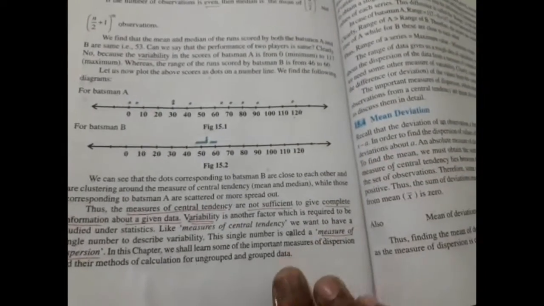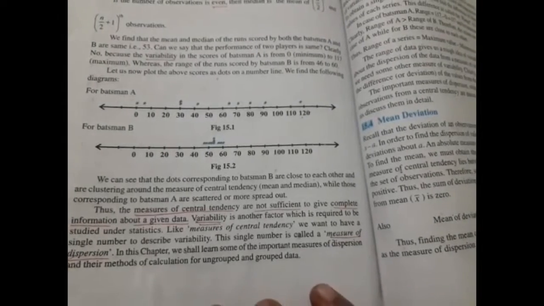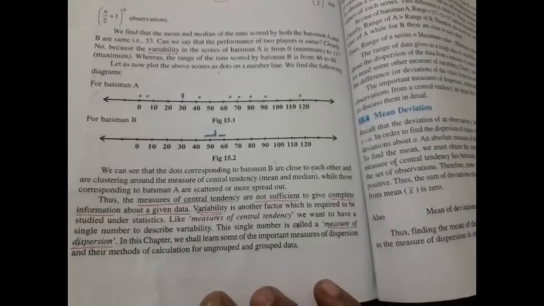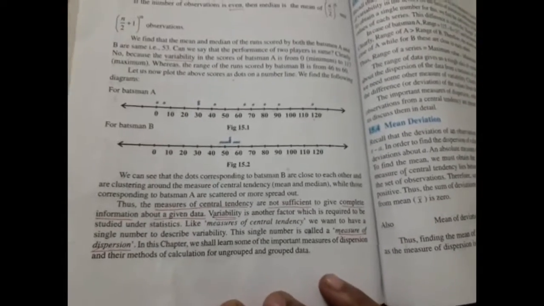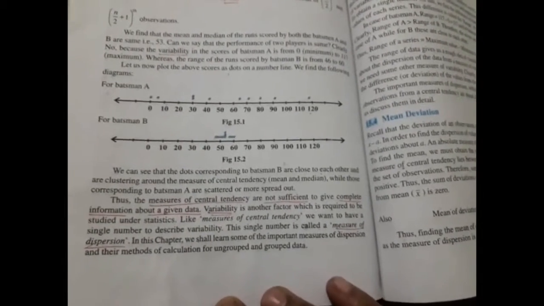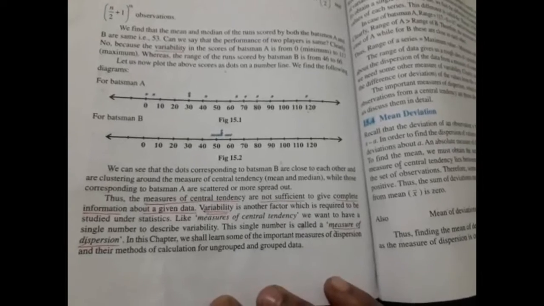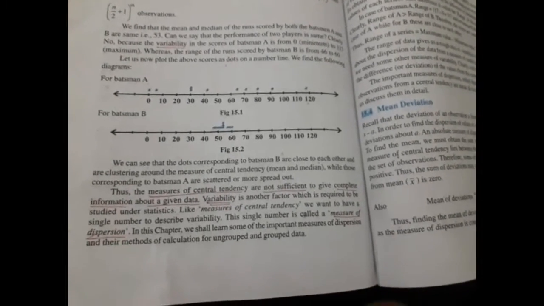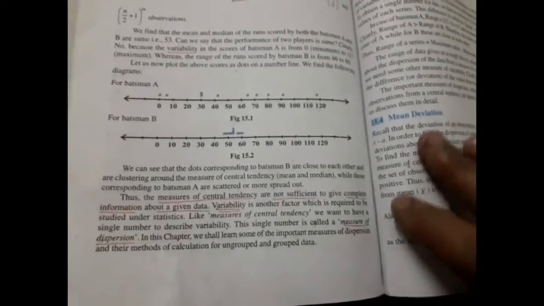In this chapter, we are going to learn important measures of dispersion and their methods for calculation of grouped as well as ungrouped data. Hope you remember what is meant by grouped and what is meant by ungrouped data. Ungrouped data means raw data. Grouped data means data which have their intervals, the range, class intervals, right?